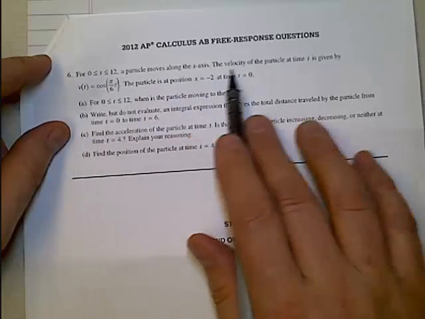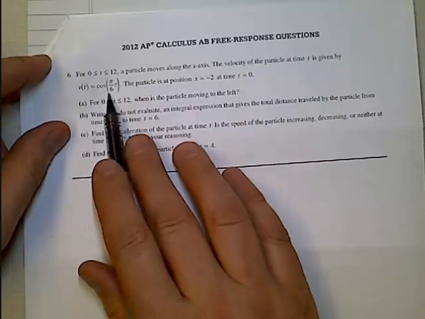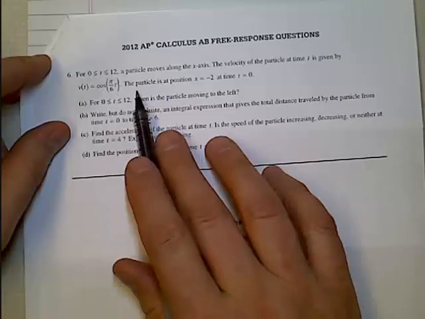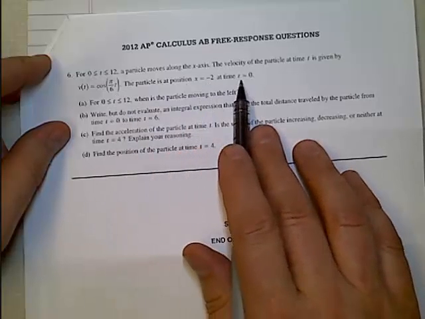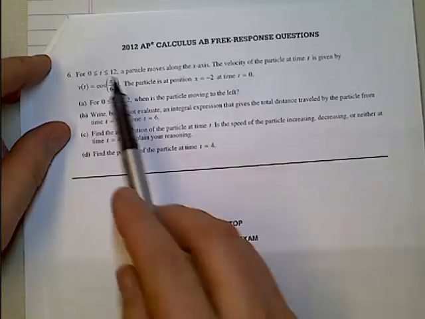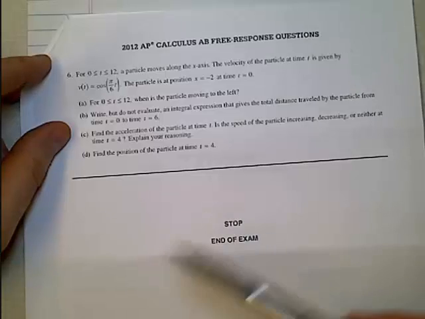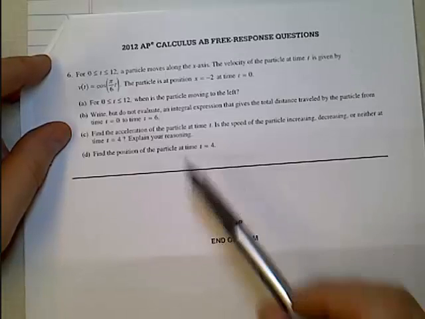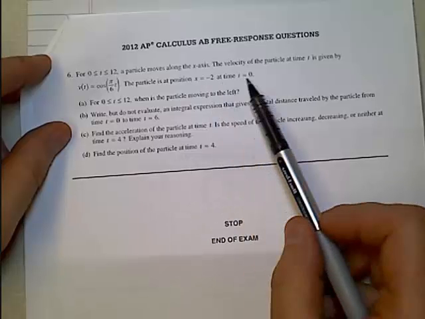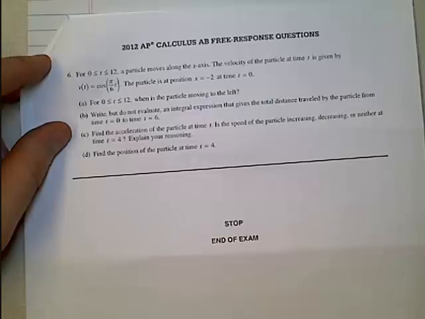The velocity of the particle at time t is given by v of t equals cosine of pi over 6 t. The particle is at position x equals -2 at time t equals 0. So things we should notice right away, this is about particle motion. They gave us the velocity, so we can think we will integrate to get the position, we'll differentiate to get the acceleration. If we ever have to integrate, they gave us an initial condition right here.